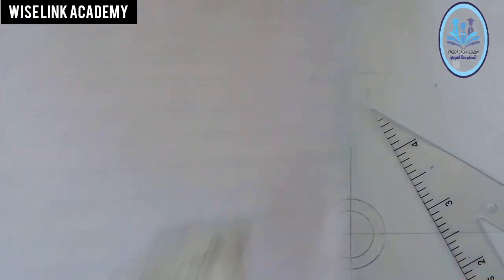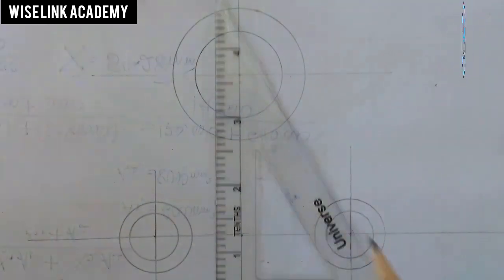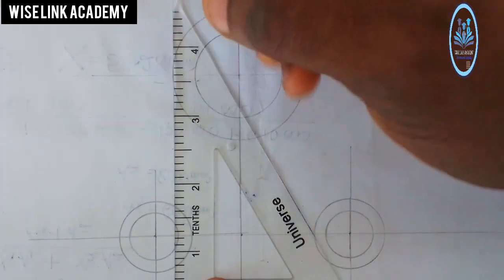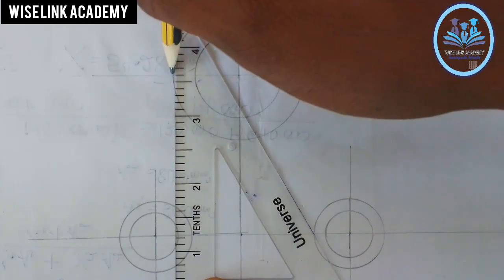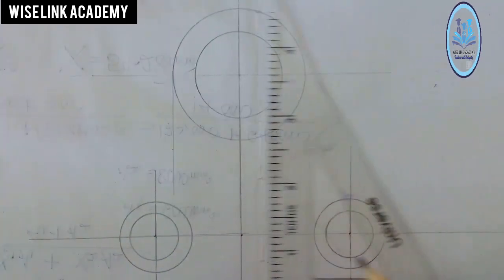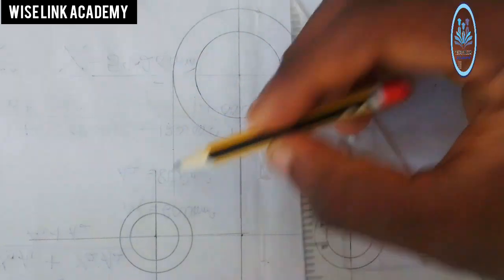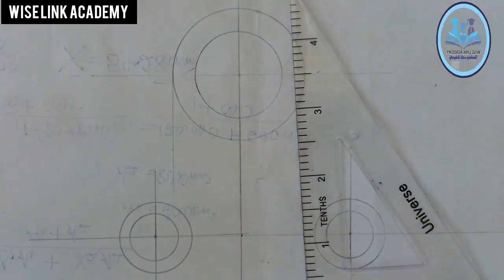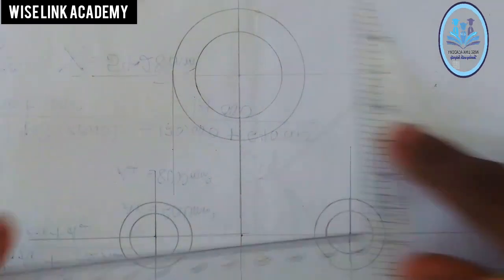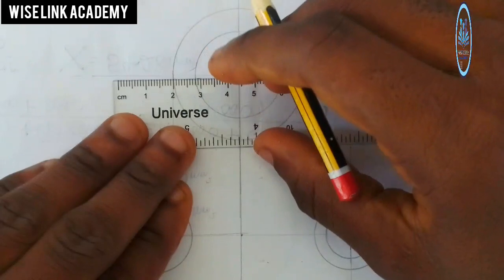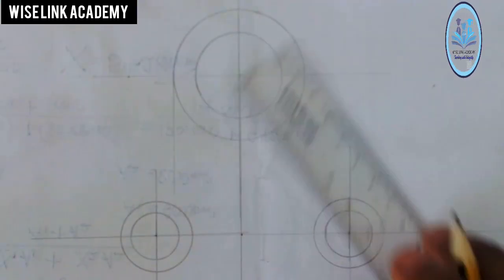Let's do that. You take your T-square this way, such that the line you are drawing from this point here will be tangential to this circle. See, it's touching this circle. It's tangent to the circle. You draw it downward. Now next up, you measure 16 because there's an arc here with a radius of 16. So my 16 falls somewhere here. Is my 16, right?